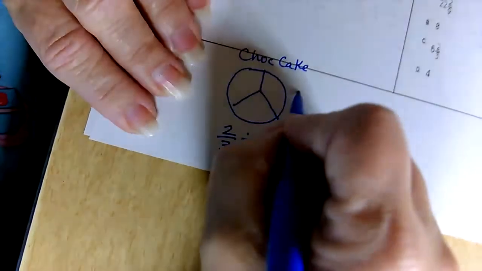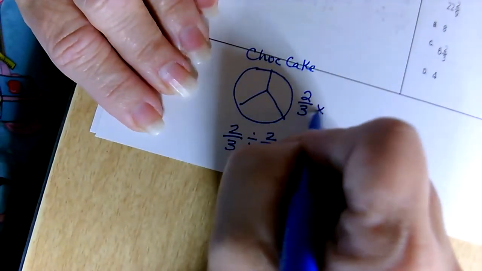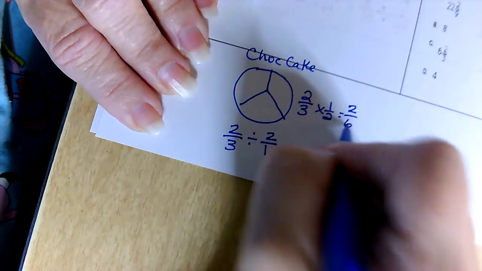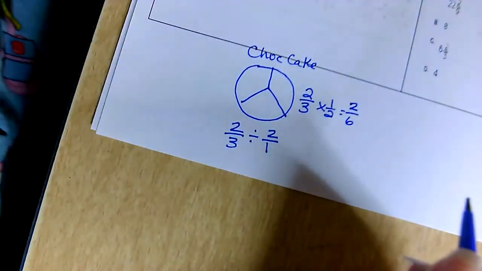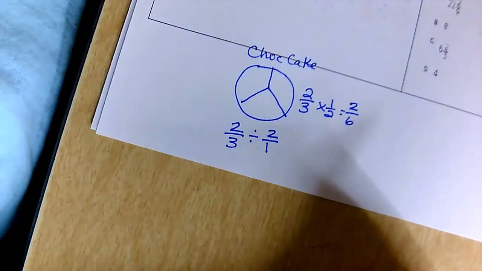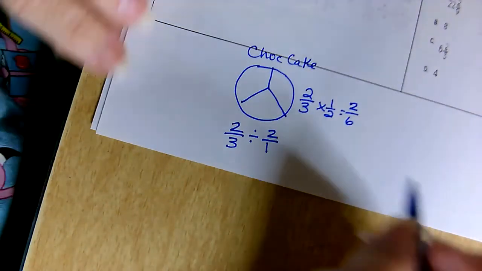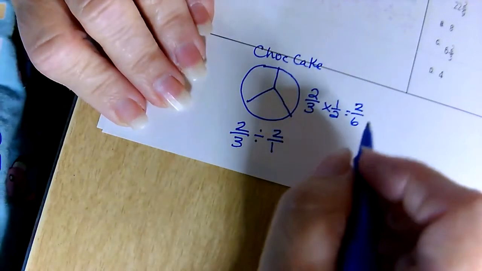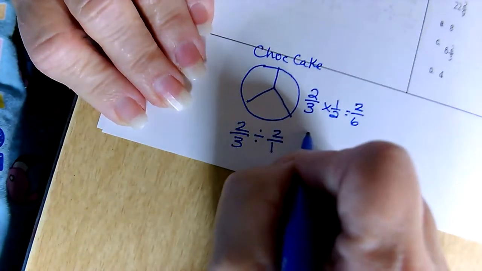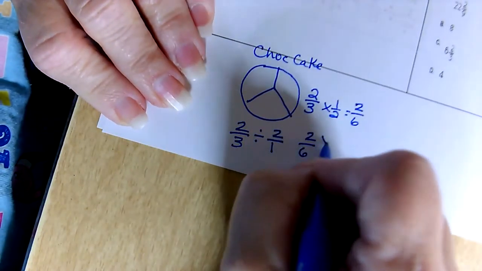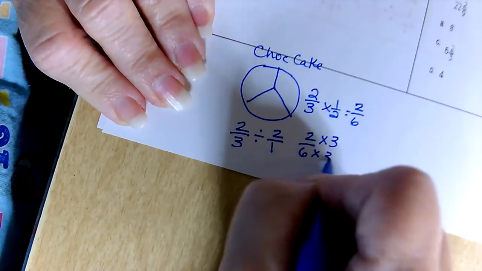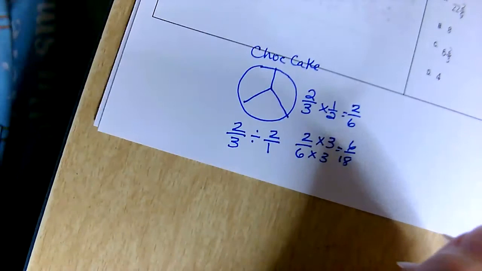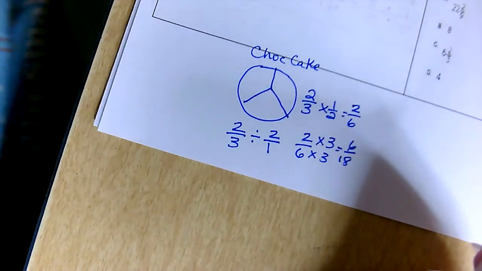And then when we flip it over, we've got 2/3 times 1/2. And that is 2/6 left there. And then we multiply those 2 6s by 3. And that gives us 6/18. That's the chocolate cake, what's left over from the chocolate cake.